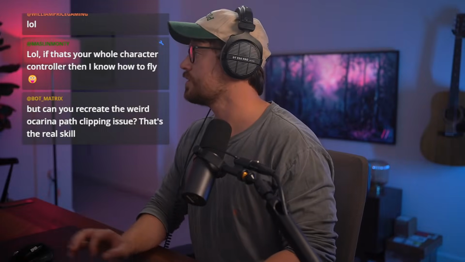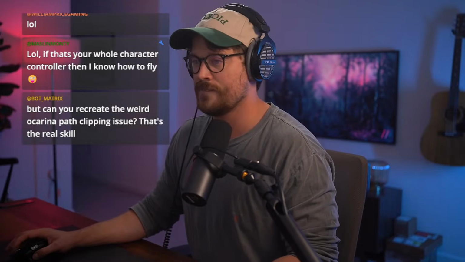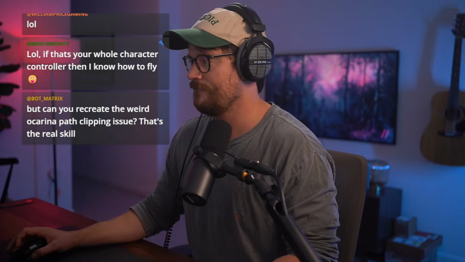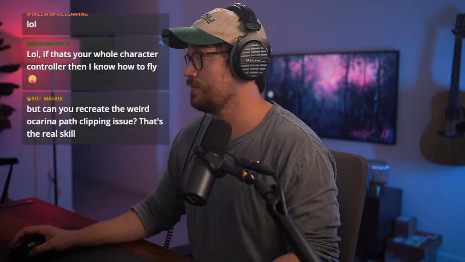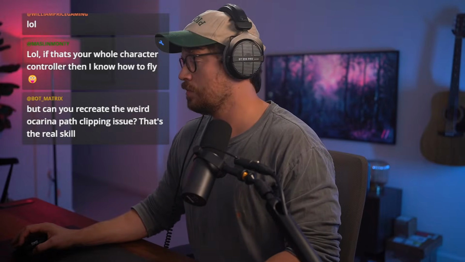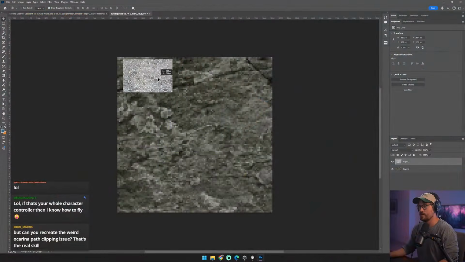Cobblestone texture. Found one. All right.